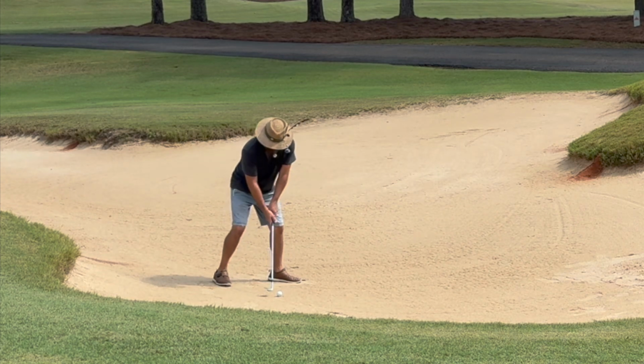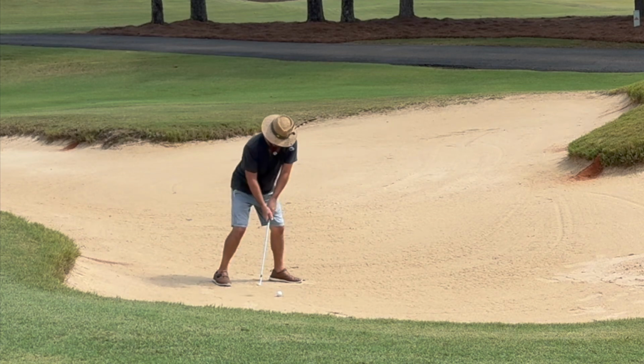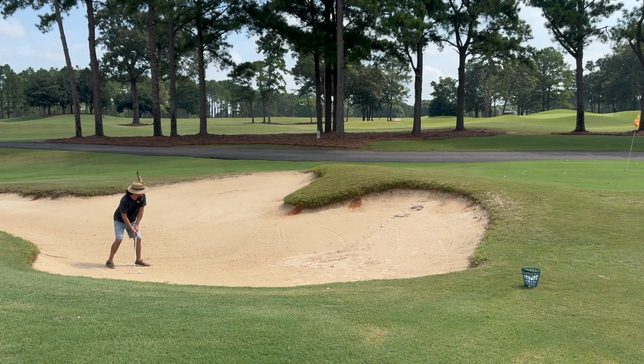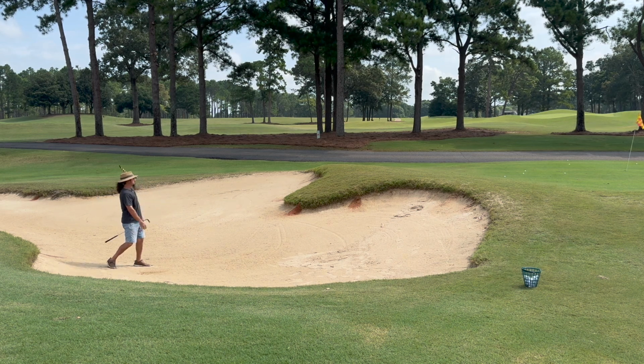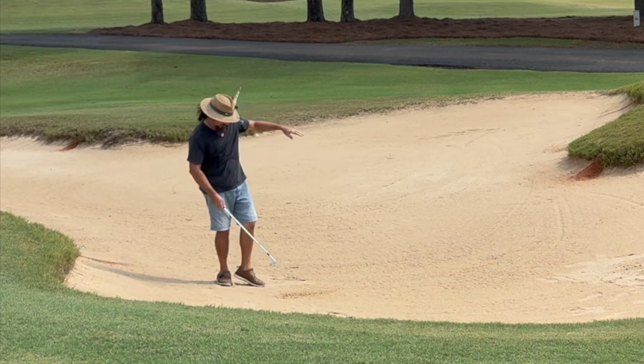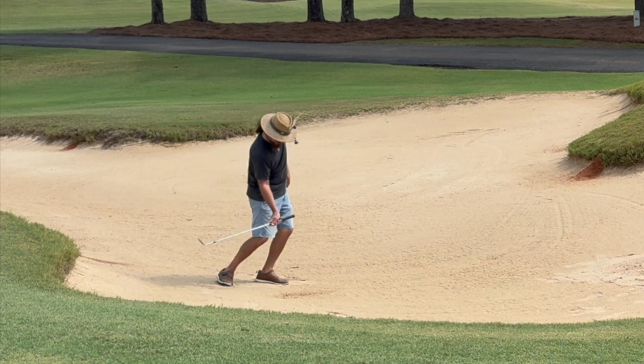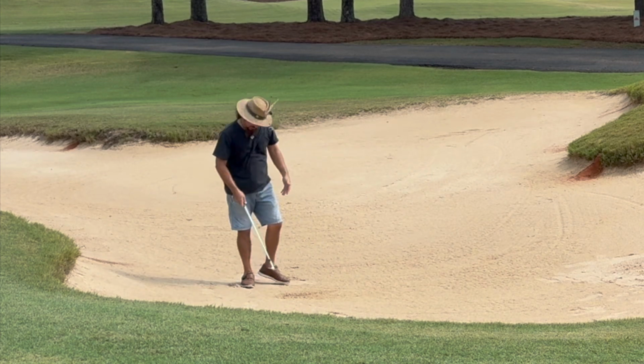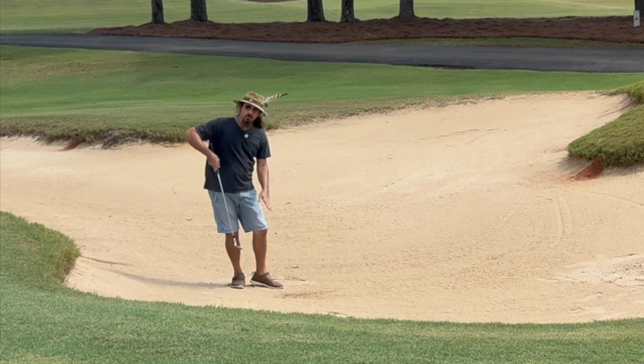So we're going to blast this one out of the bunker here. Engage the bounce, decide, pick my target. See how much lower that came out of the ground, or lower out of that bunker. Even though I had the club face way open, the way that it came out was very low. On these downhill lies, they will come out kind of low.